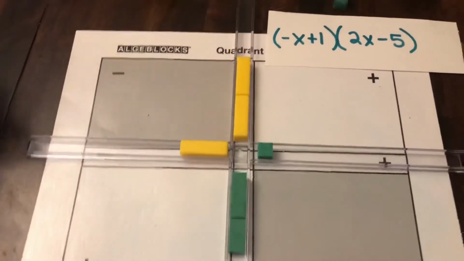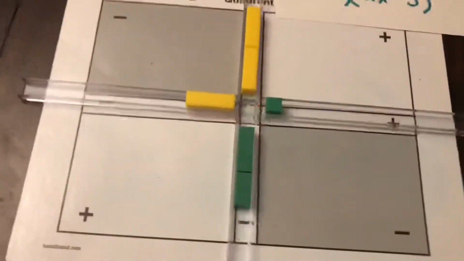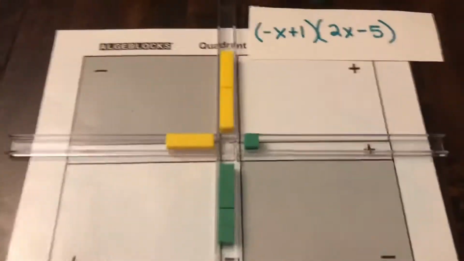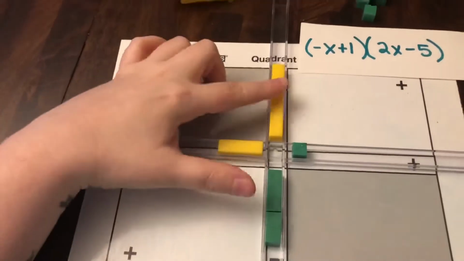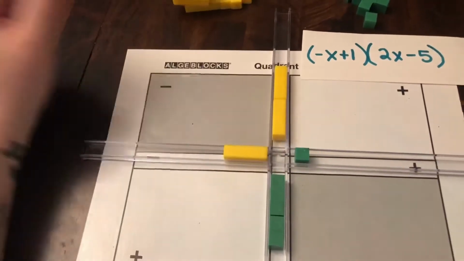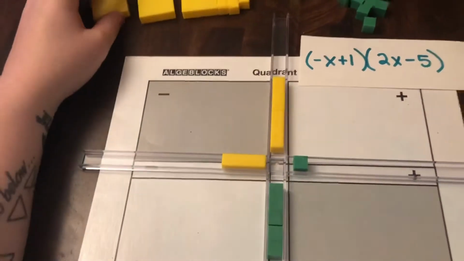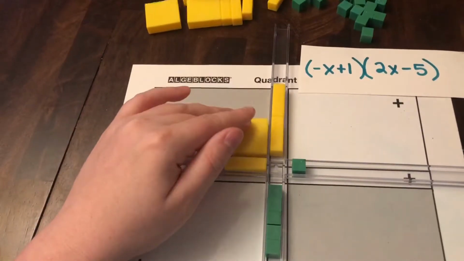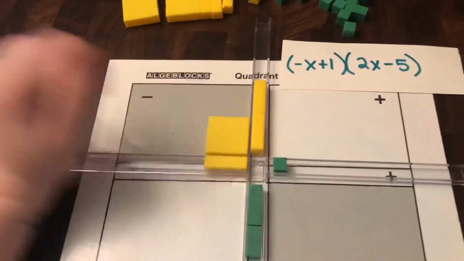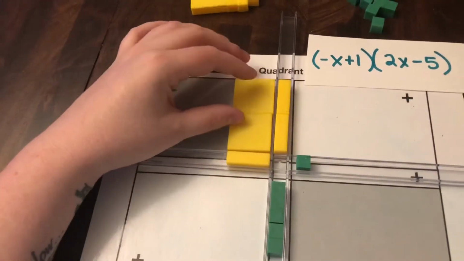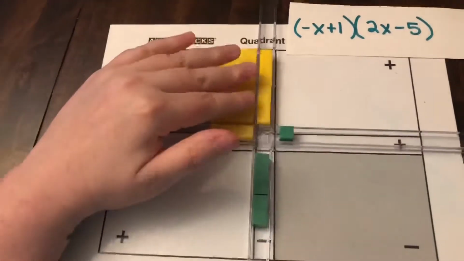So what we need to do is figure out our product of the factors. Well, we know 2 x's multiplied together will give you x squared, okay? And we have 2 of those, so we are going to put 2 of those there and fill that in.